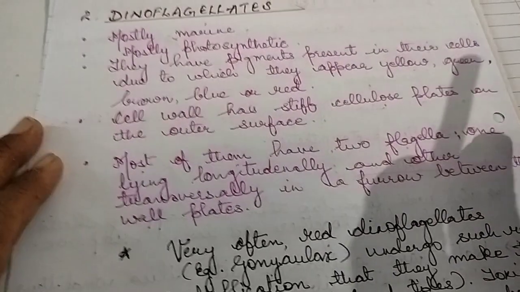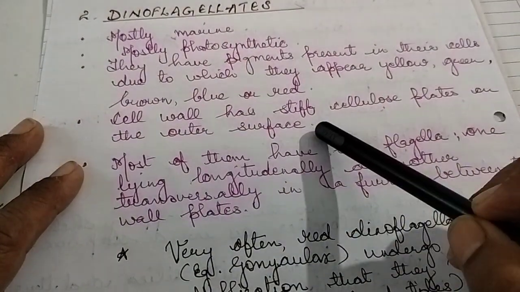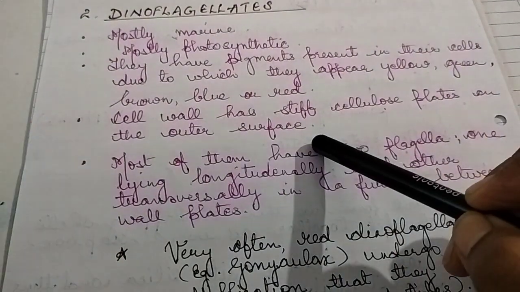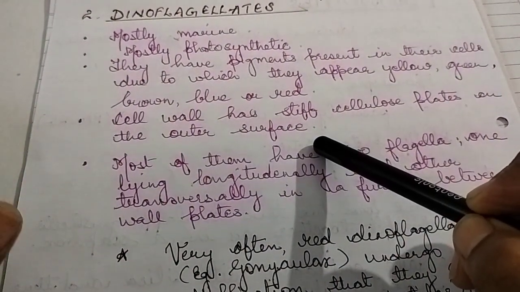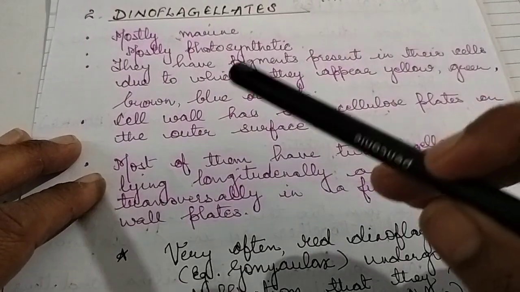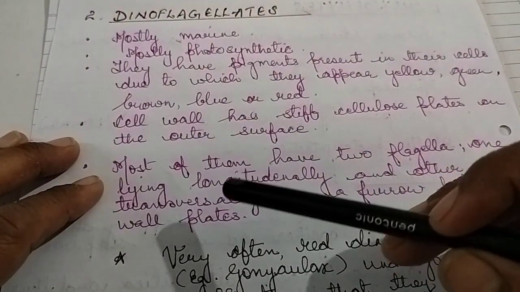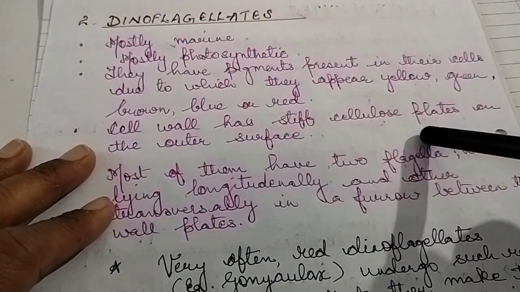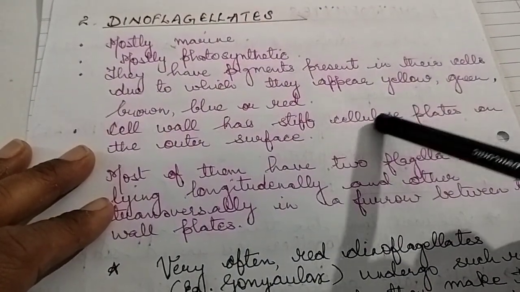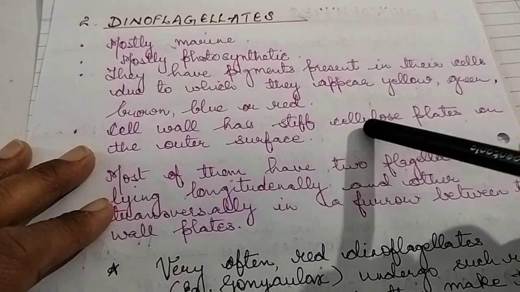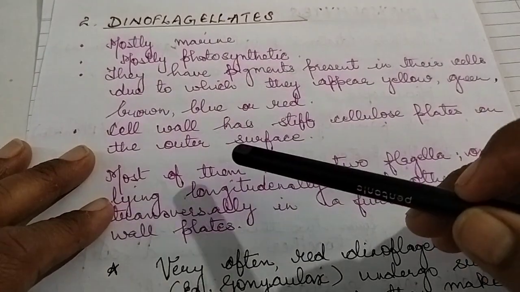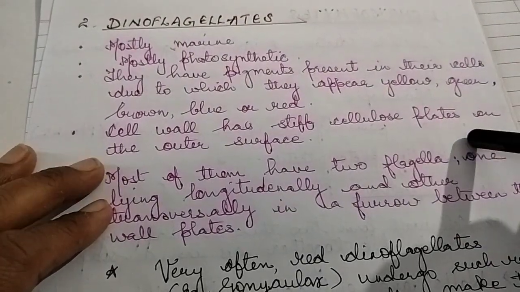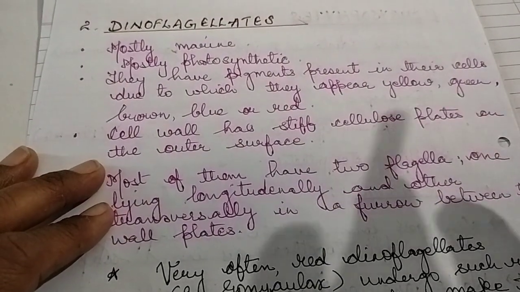Next character, their cell wall has stiff cellulose plates on the outer surface, similar to what? Chrysophytes. Chrysophytes also have a silicon embedded cell wall. Okay, here what is there? Cell wall has stiff cellulose plates. Here the cell wall is with plates which are made up of cellulose. In diatoms it was made up of silica. So stiff cellulose plates are present on the outer surface of the cell wall.